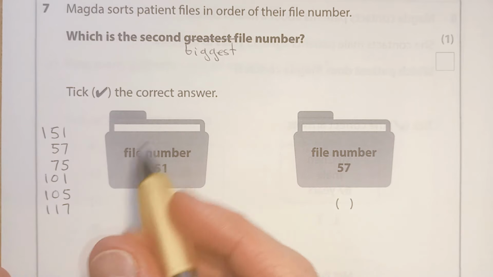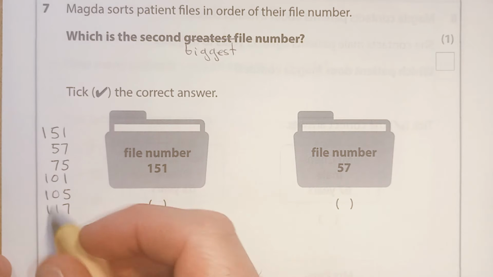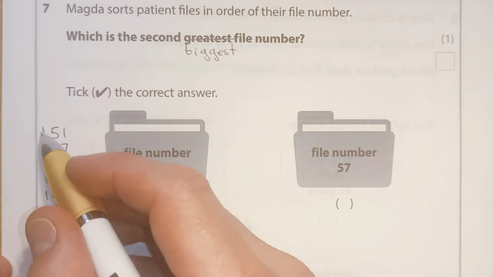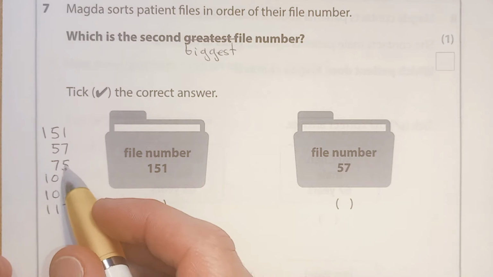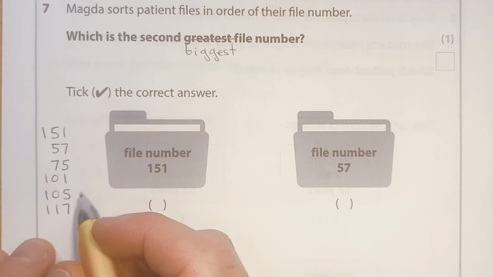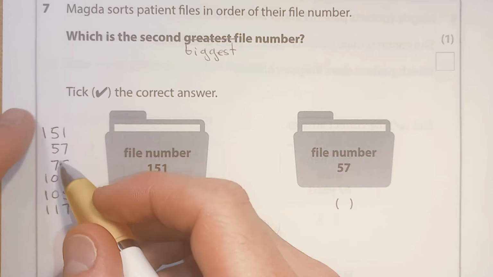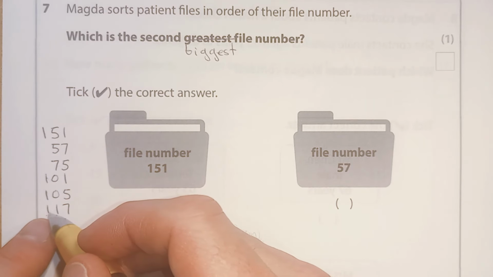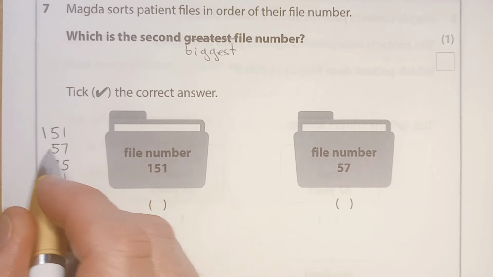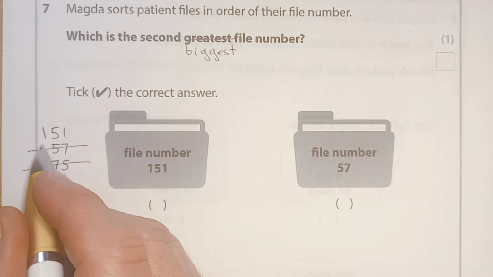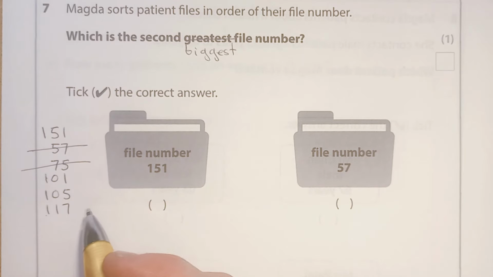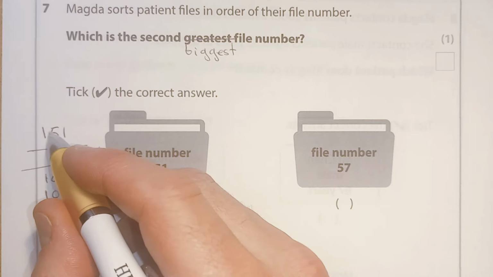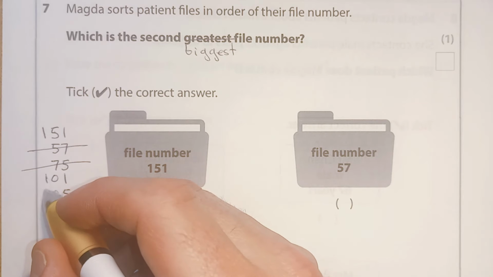Okay, we want the biggest ones. Well, the biggest ones, they're certainly not going to be these two. They're going to be the ones starting in the hundreds, because these two are less than 100. So what's the very biggest? Well, these four have got 1 in the hundreds. I'm going to cross out both of those two because they haven't got any hundreds, so we know they're smaller. Now we're looking at the tens for the ones that have got 100.